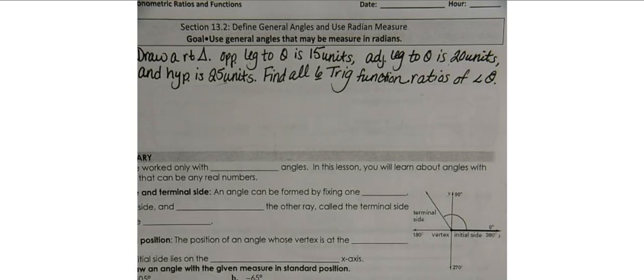So go ahead and pause the video and try this warm-up on your own. We did a lot of them in the first lesson, so hopefully this is very easy for you, but I want to make sure that you genuinely know how to solve a problem like this. So go ahead and pause the video and try this on your own. All right, let's go ahead and see how well you did.